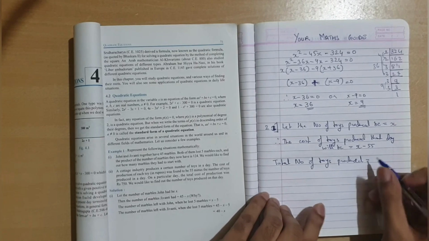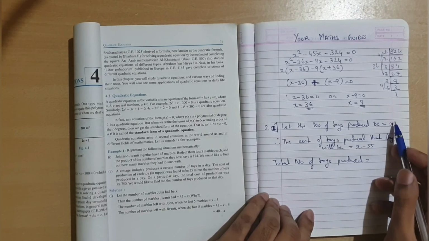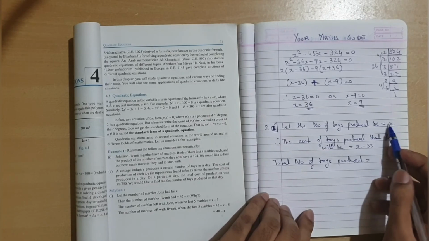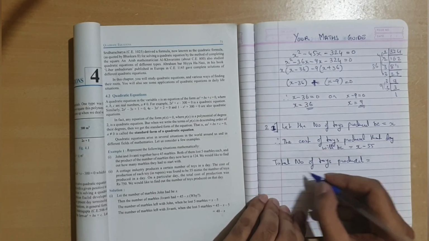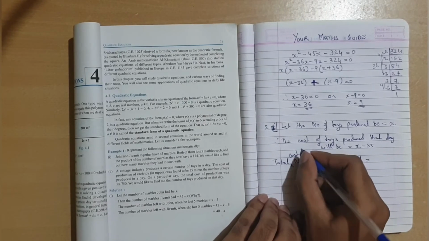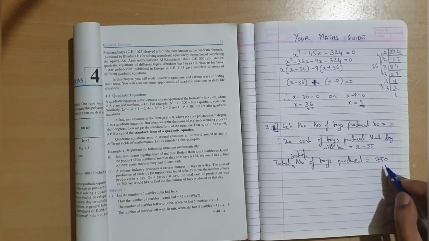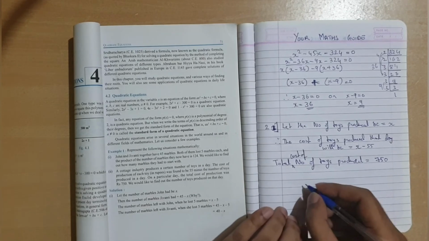Total number of toys produced, how will we get? See, x, into the cost, total cost of number of toys produced, they have given 750. Okay, so now how do you get 750? This is the total cost, but how do you get 750?